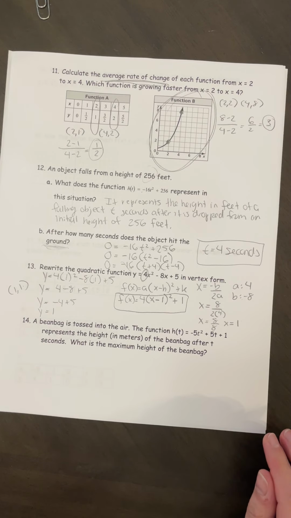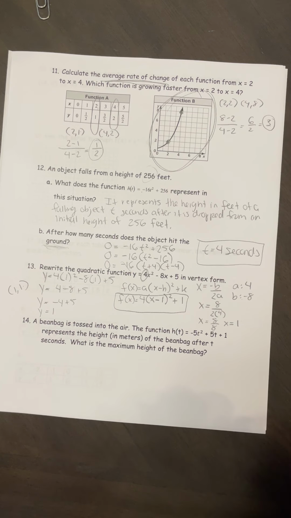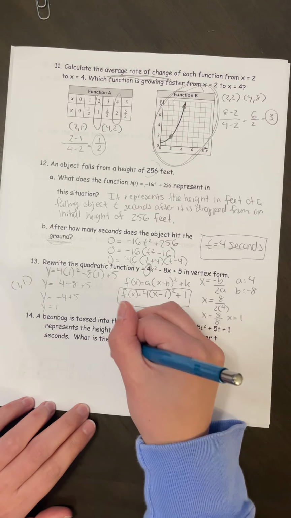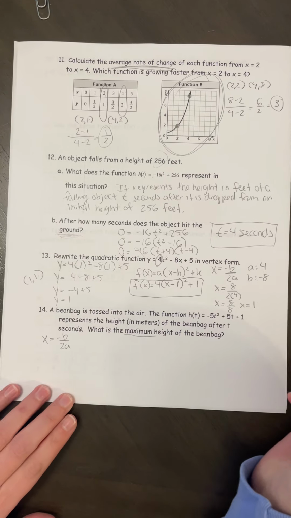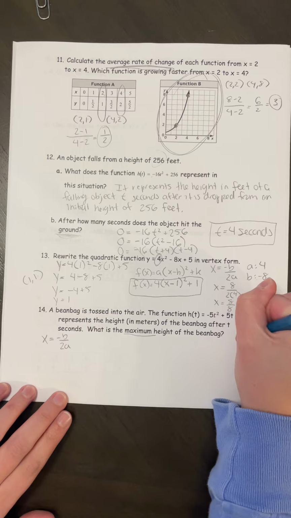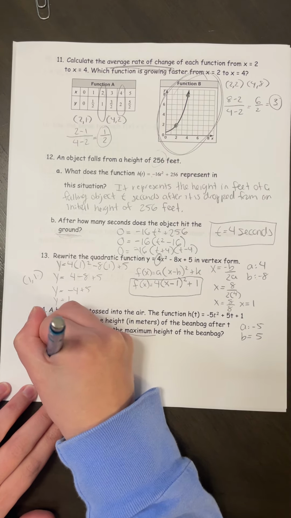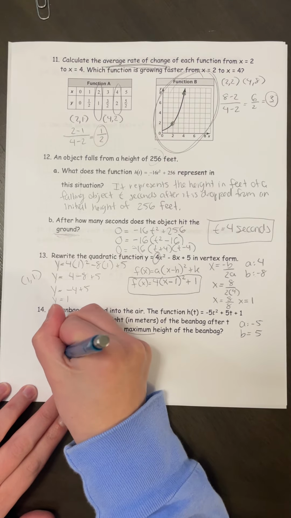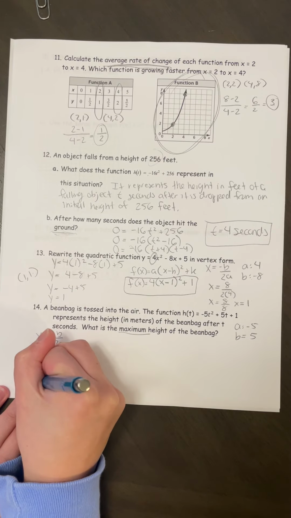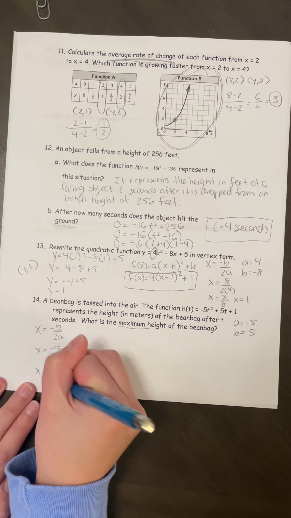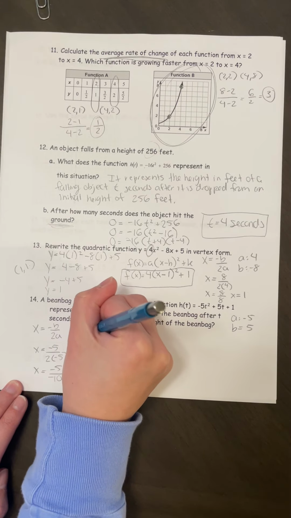Okay, a beanbag is tossed into the air. The function h of t equals negative 5t squared plus 5t plus 1 represents the height in meters of the beanbag after t seconds. What is the maximum height of the beanbag? Okay, maximum height, we're going to use negative b over 2a, and we're going to find our y value in the end. Okay, so a is negative 5 and b is 5. So negative b is negative 5 over 2 times a, which is negative 5. So that's negative 5 over negative 10, which is going to reduce to 1/2.